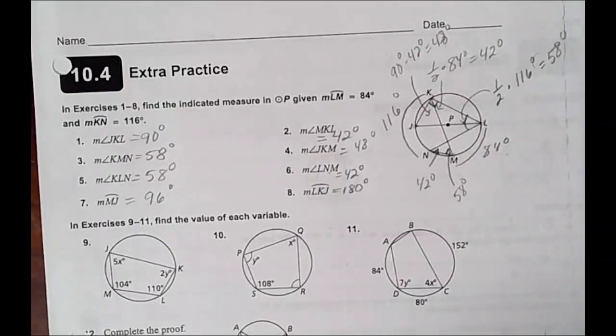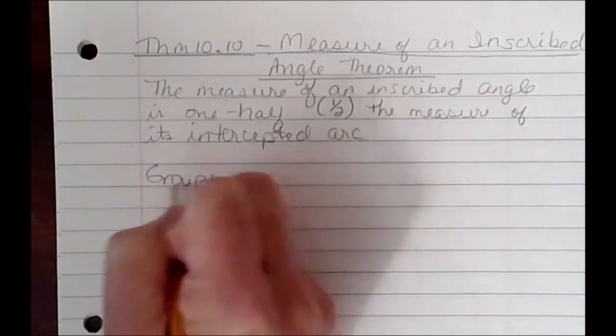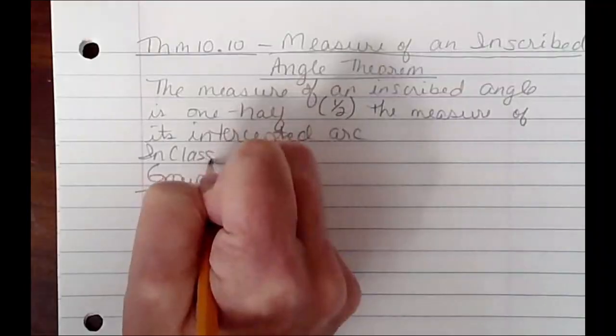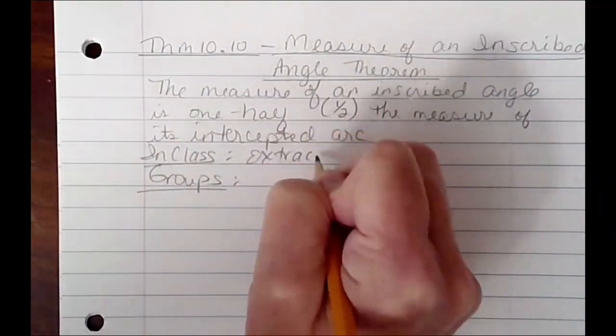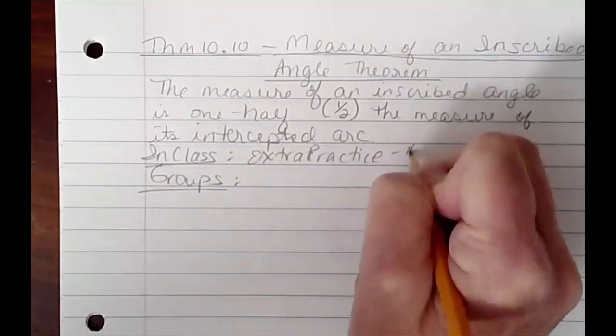Okay. All right, so in your groups, in class, we did extra practice numbers 1 through 8.